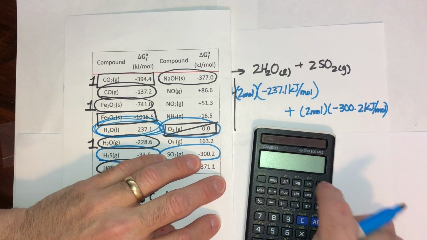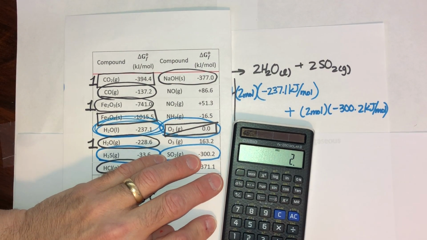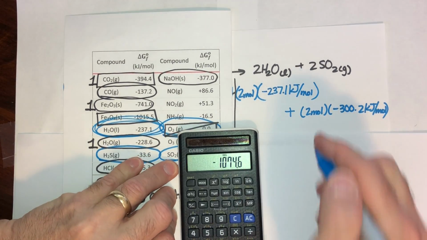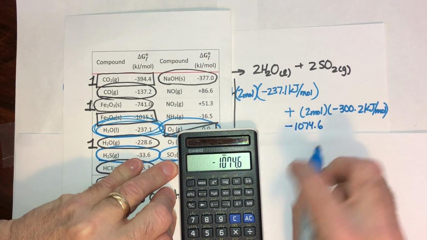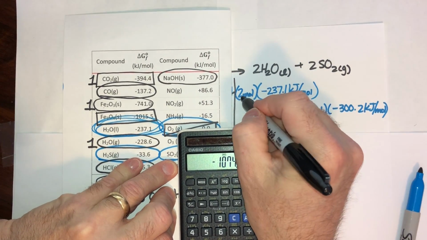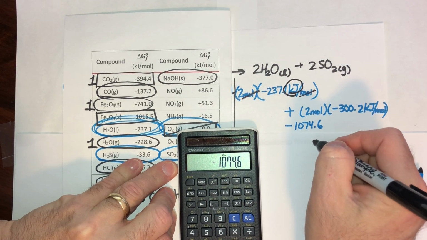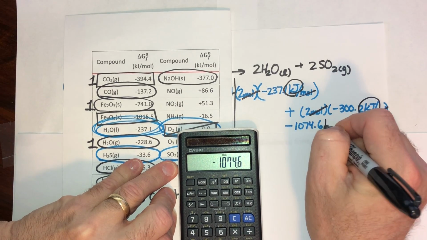If you put them in your calculator, and again, you can do it all in one shot, 2 times negative 237.1 plus 2 times negative 300.2. So over here I get a total of minus 1074.6. Just like the last couple of times, moles and per moles cancel, leaves you with kilojoules. So this would be in kilojoules.